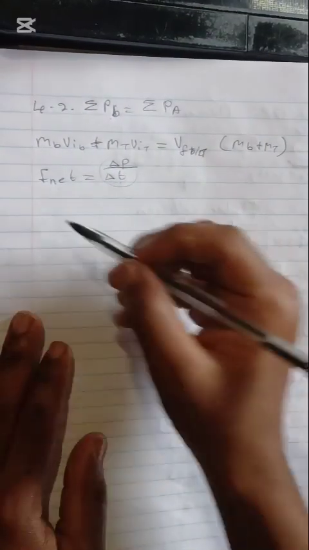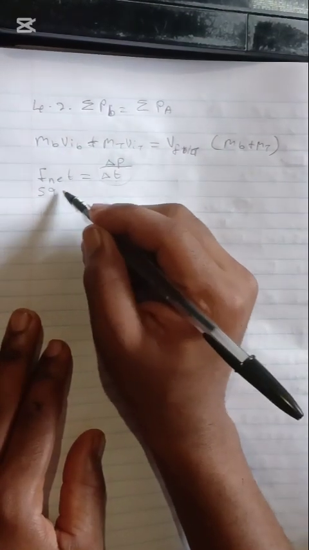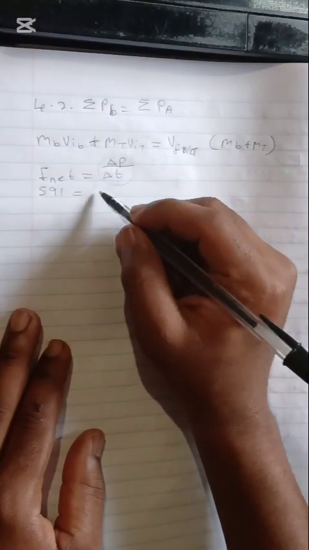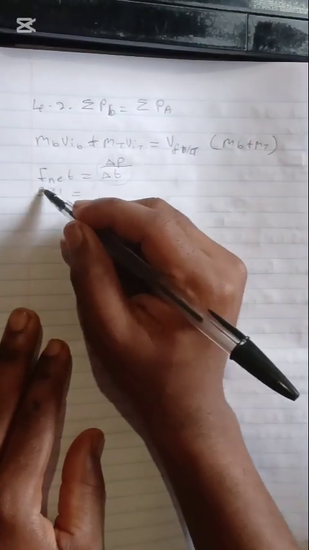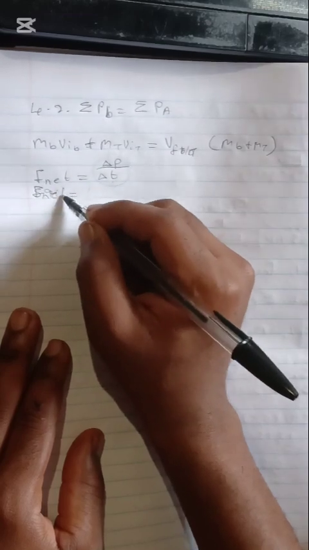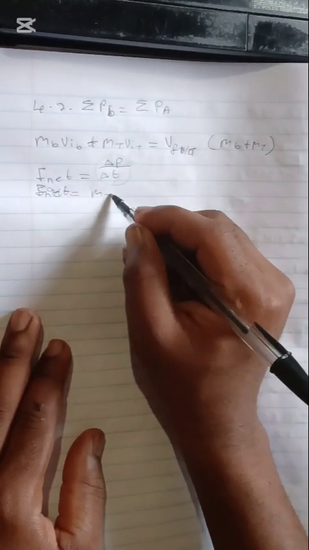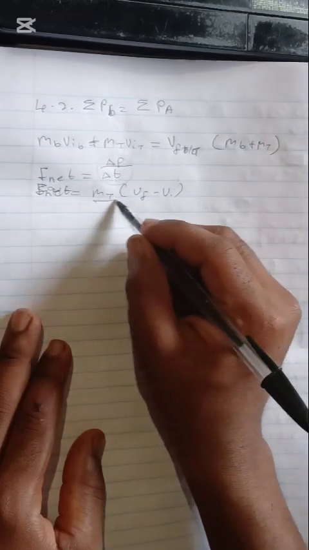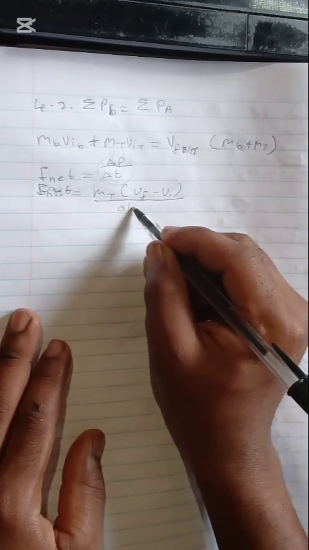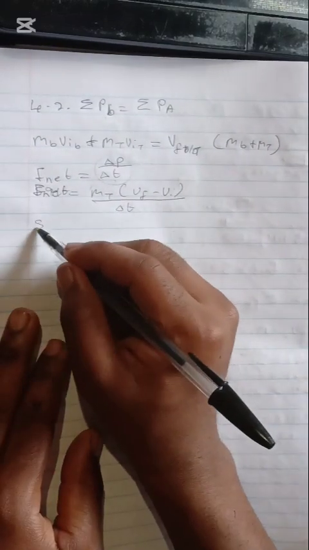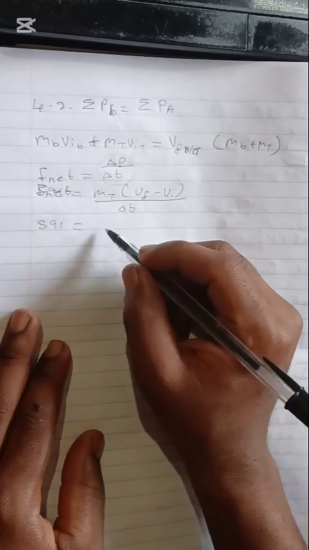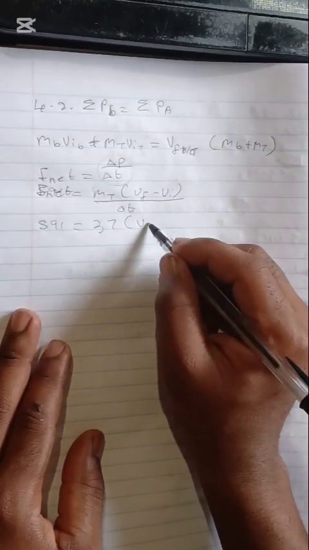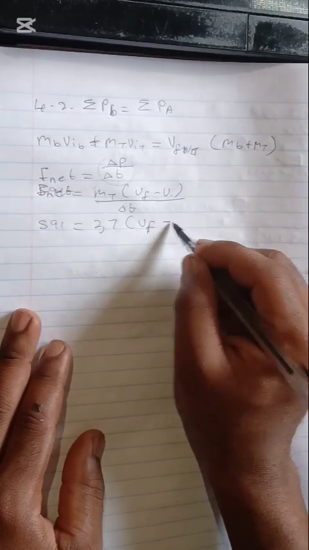So our F net, we can substitute, it is 591, is equal to the mass of the trolley. Okay, let's not substitute first. F net is equal to the mass of the trolley, Vf minus Vi, all over change in time. So F net is 591. We substitute now. The mass of the trolley is 2.7. The final velocity, we don't have the initial velocity.